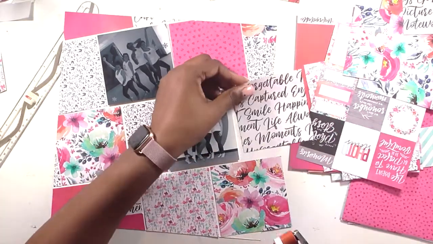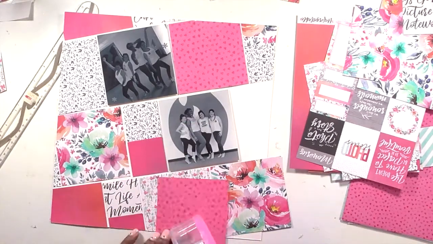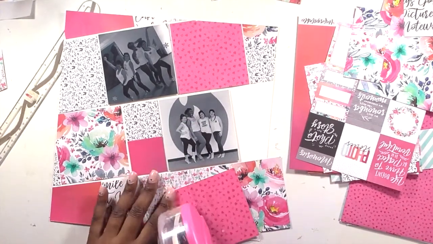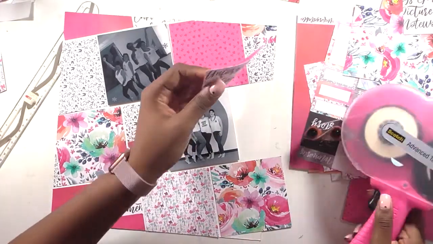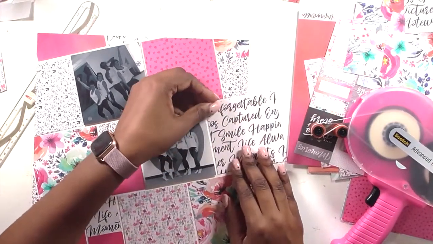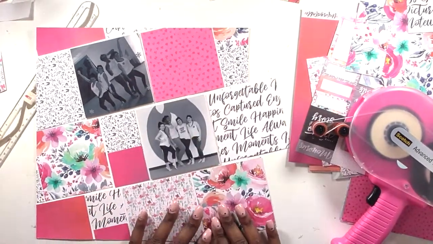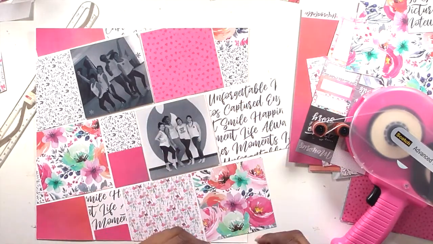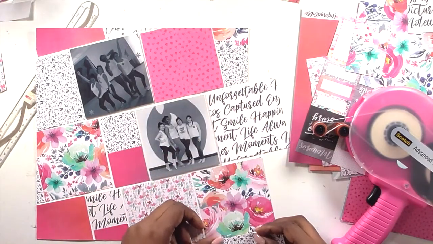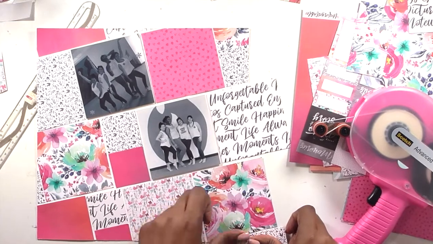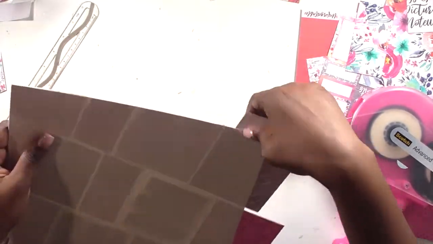And if you like busy layouts, sure, I like busy layouts too, but you also kind of have to contain the busyness so that they're not so visually distracting that you lose the photo, because that's what we're scrapbooking, right? We're scrapbooking photos, and the embellishments are just accents to the story that we're telling. So I finally got all my bits and pieces stuck down, and I have my whole patchwork.